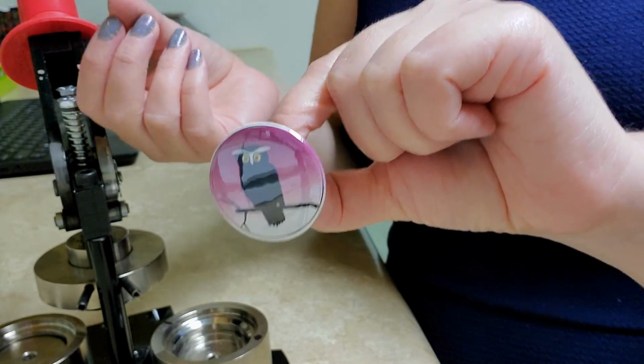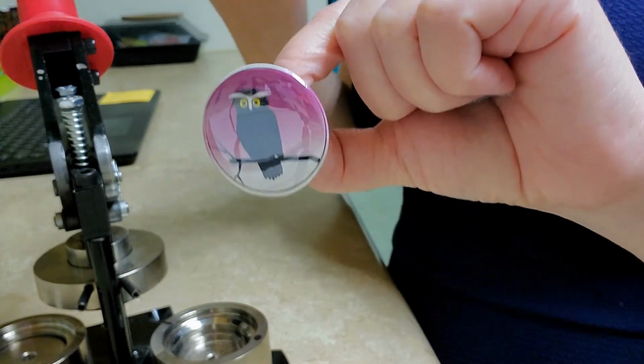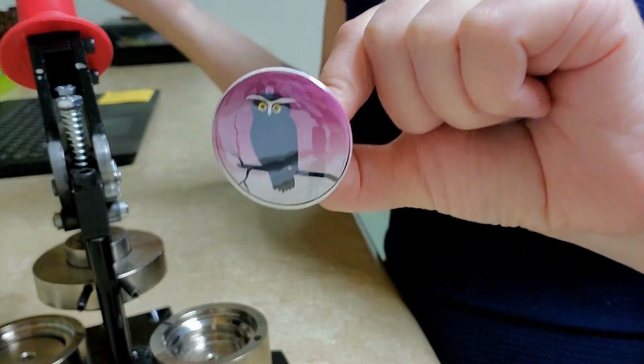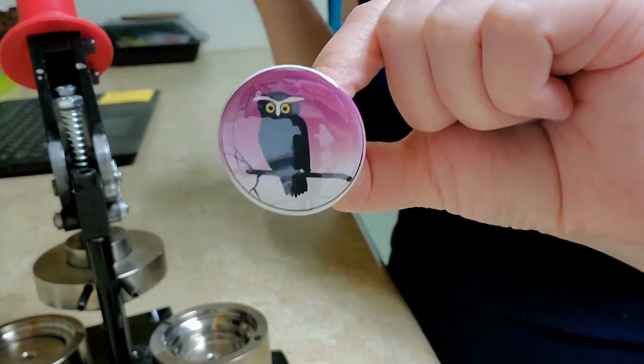And also, we have an open house on the 7th, so in a week, where you can also come and make a button for free just to kind of see what's going on.